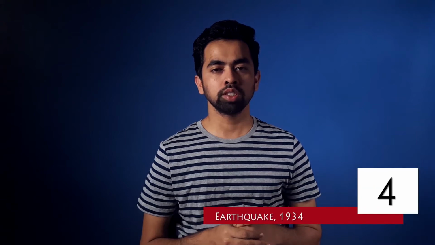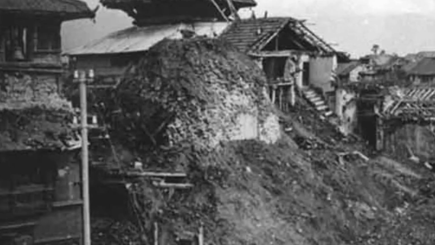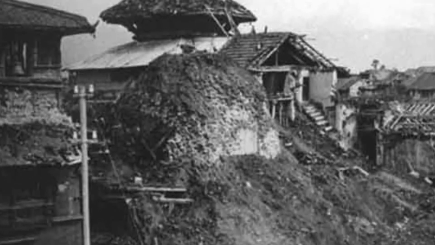And in number 4 in this list, we have the 1934 earthquake that killed almost 9,000 people. At that time, all the structures were so weak, and the capital city Kathmandu was growing out of proportion. And in 1934, when this 8 Richter scale earthquake struck Nepal, a lot of property was destroyed. It was a devastating disaster for Nepal. Everything changed after that. The towering Dharahara was also broken in half, and it was rebuilt later on. But this 1934 earthquake was very significant in the history of Nepal, so we have this in number 4.